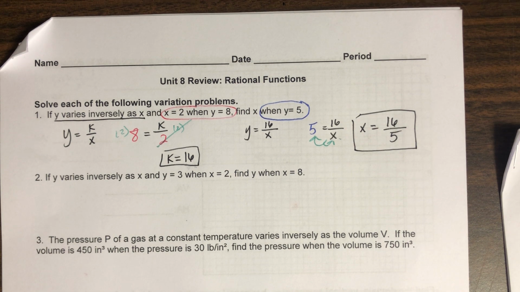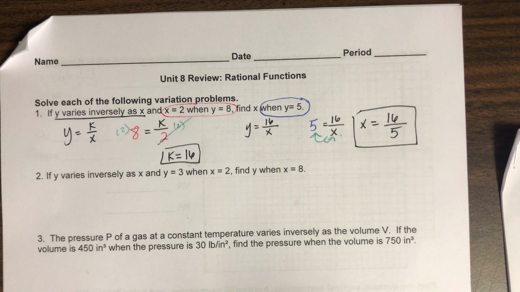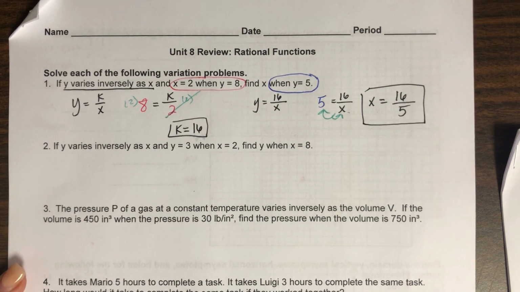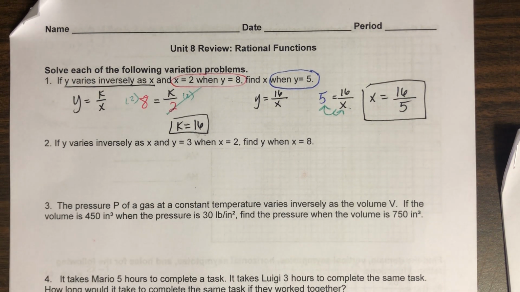Oh, I was about to say, any questions, but leave a comment down below. I don't know. We'll figure this out. All right, let's try another one.